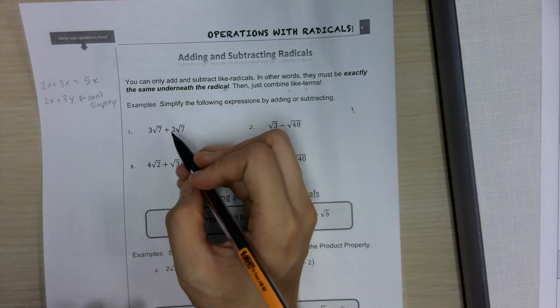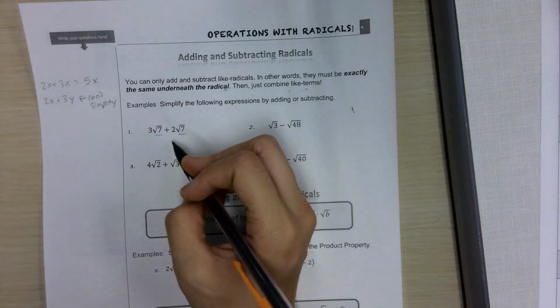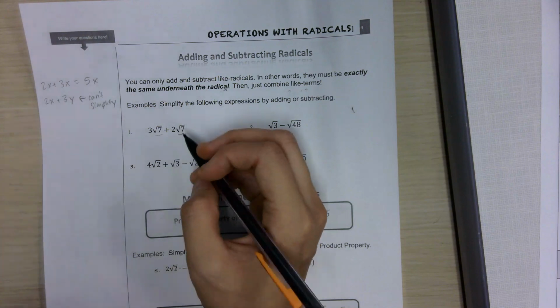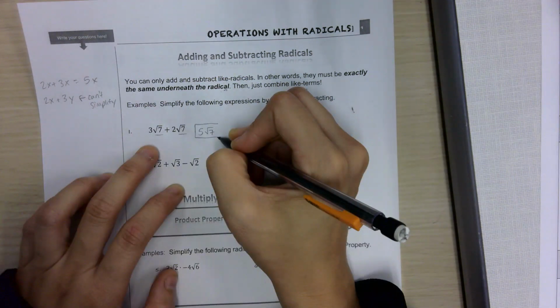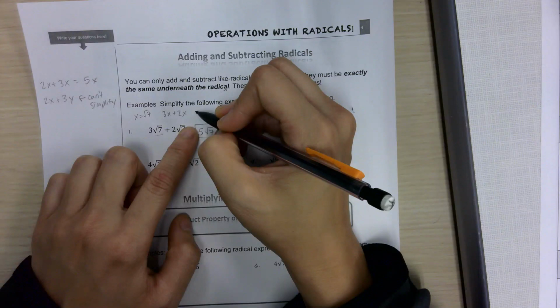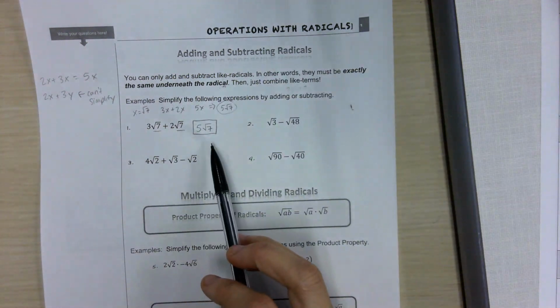So we see here we have a root 7 and a root 7. Since those are the same, we can just add them. We add the outside numbers, 3 plus 2 is 5, and then we just keep the rest. If you wanted to replace it, let's use a dummy variable, a vocab term that we haven't gone through, but we might. Let's say x equals root 7. We get 5x, but then we go back and write 5 root 7. So it's the same idea, it's just radicals.